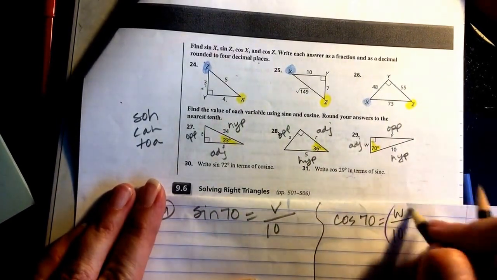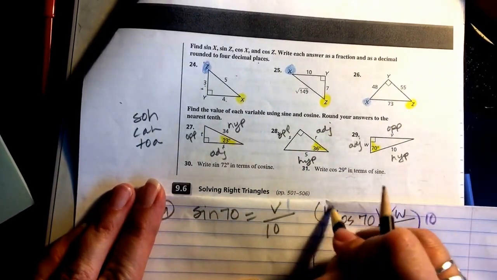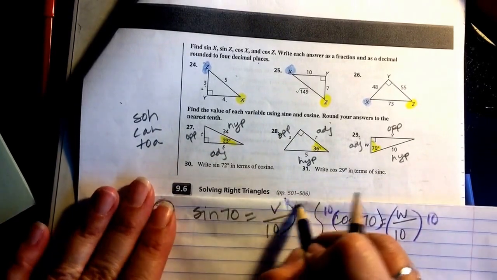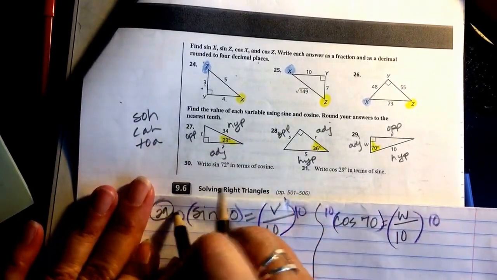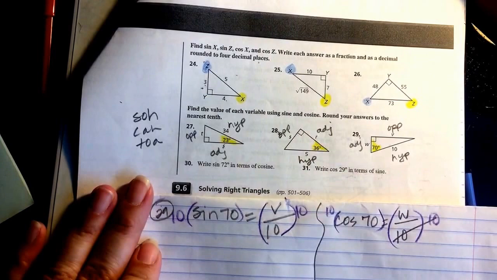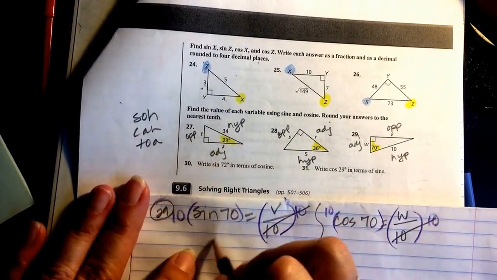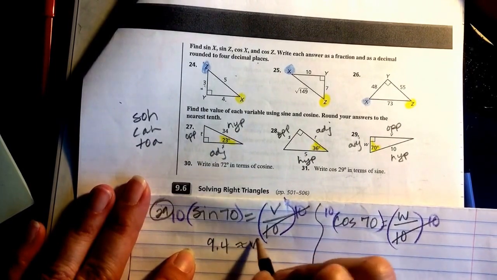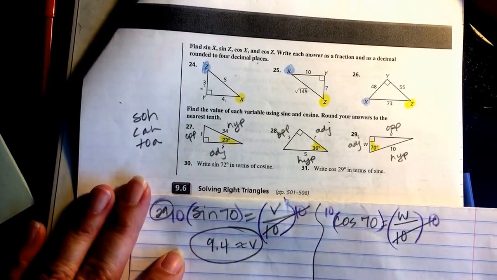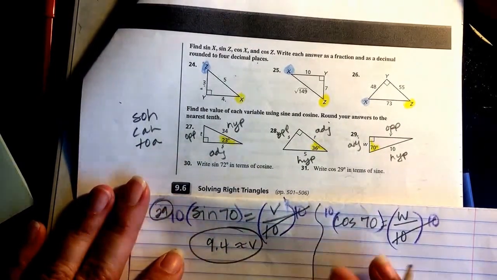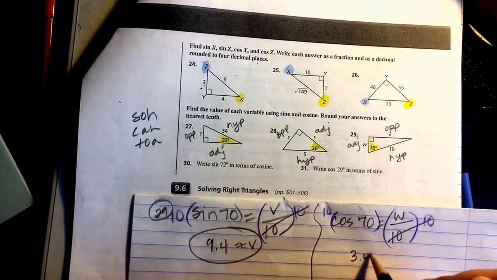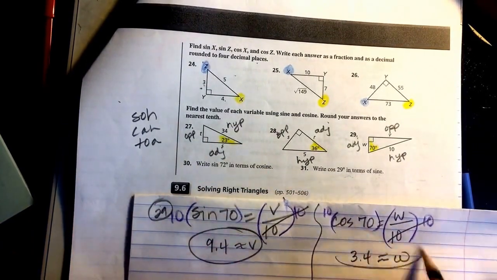And in both cases, multiply both sides by 10 to undo the divide by 10. Ten times the sine of 70 is 9.4. That's my value for V. 10 times the cosine of 70 is going to give me 3.4. That's my value for W.